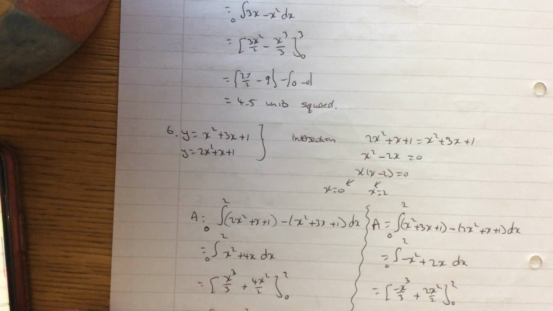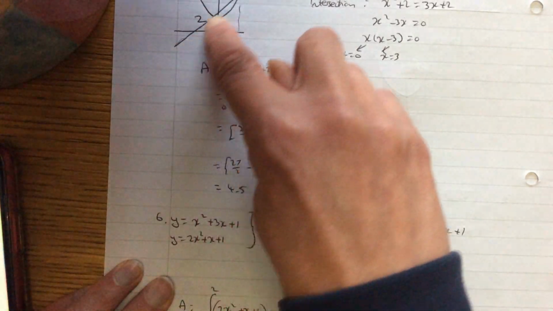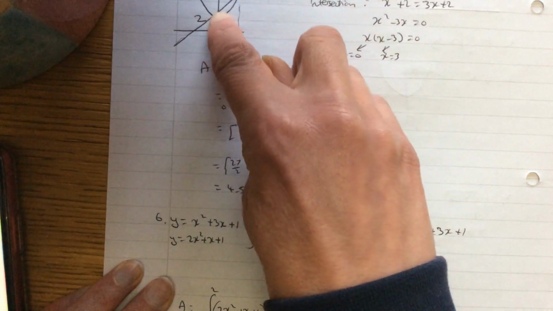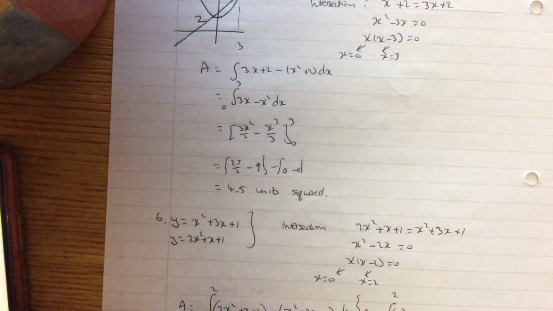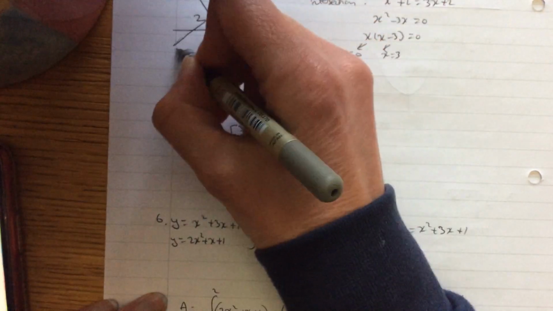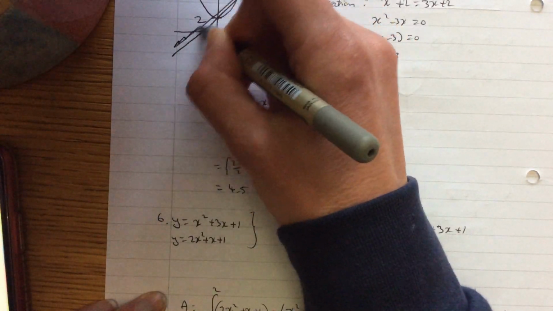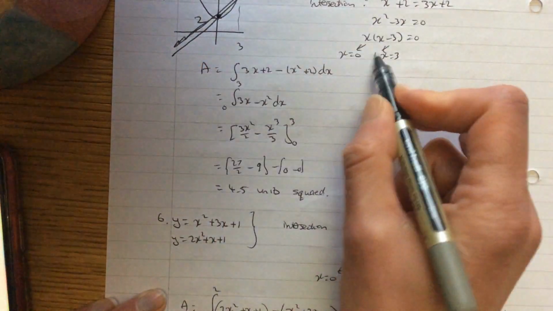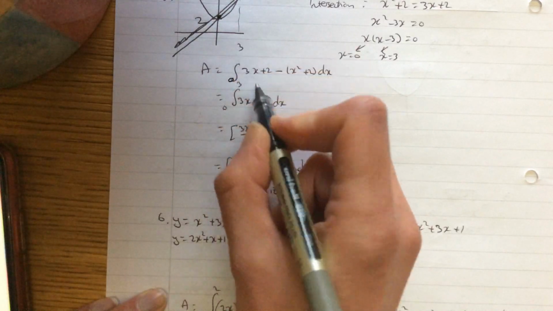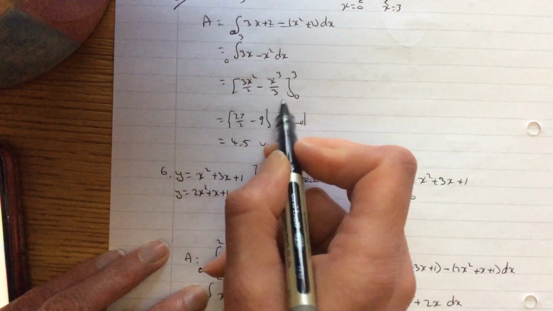Question 5. So you've got x squared plus 2, so there's my x squared, lift it up 2, and there's your line. It's a positive line going through the axis at 2. It's not very well drawn there. It should really be going through this point. But anyway, you get the idea. Find the point of intersection. It intersects at 0 and at 3. Top one is the line. Take away the curve. Tidy it up if you want to. Integrate, sub your values in.